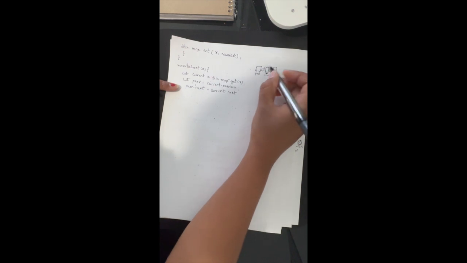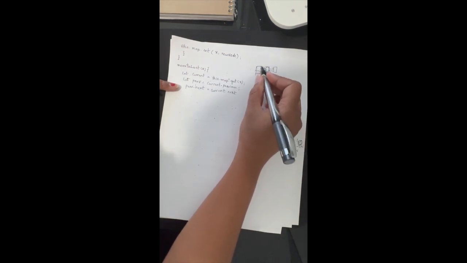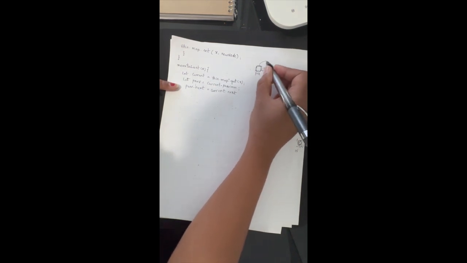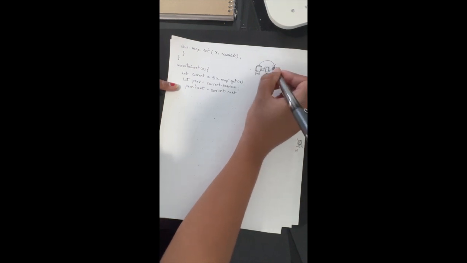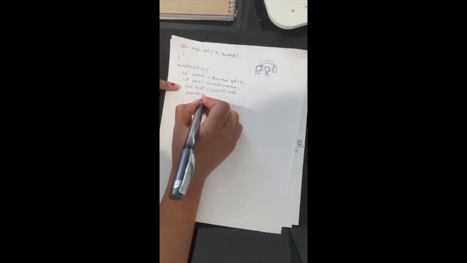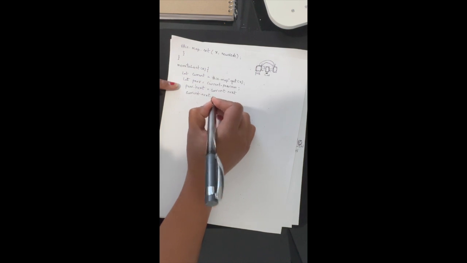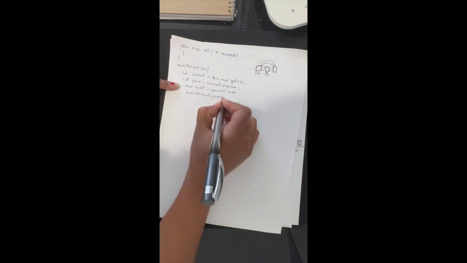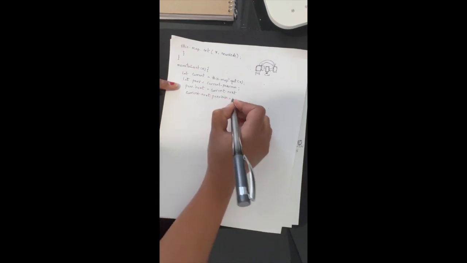Since we need to remove this, we are making this node's next to this one, and this node's previous to this one. So current dot next dot previous equals to prev.